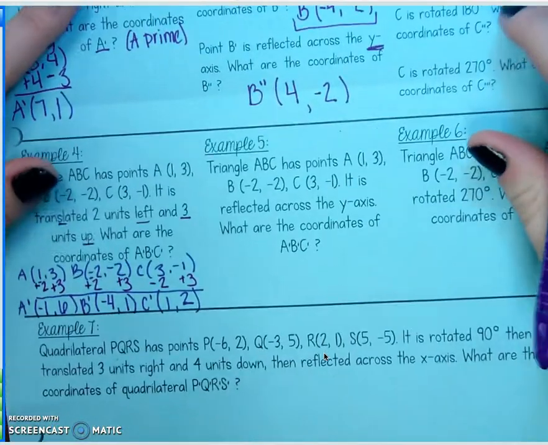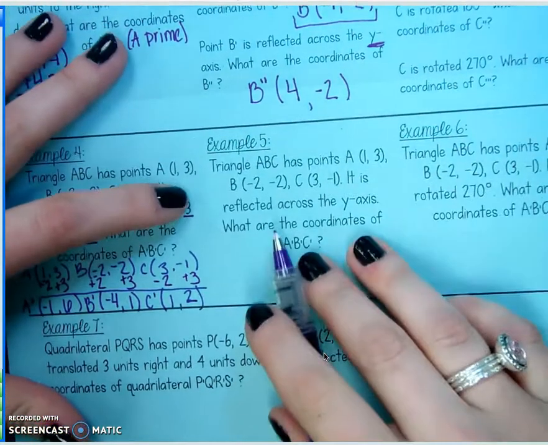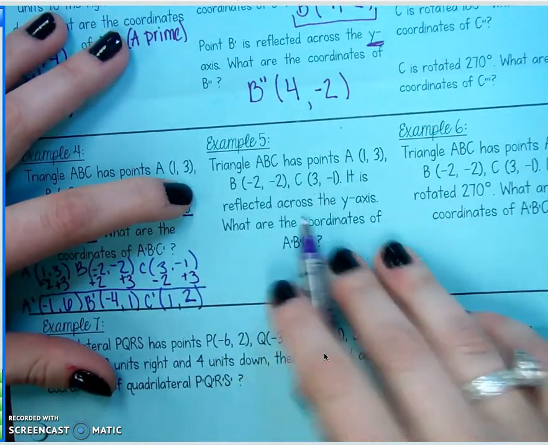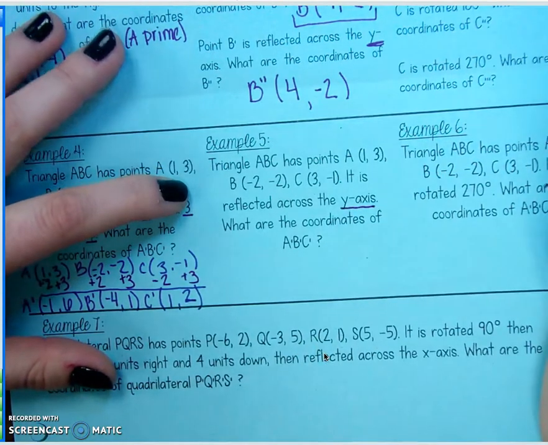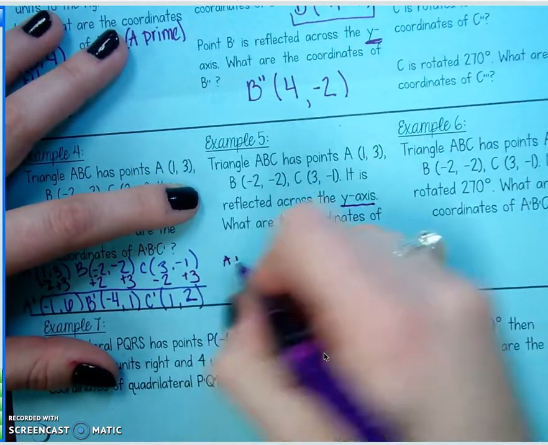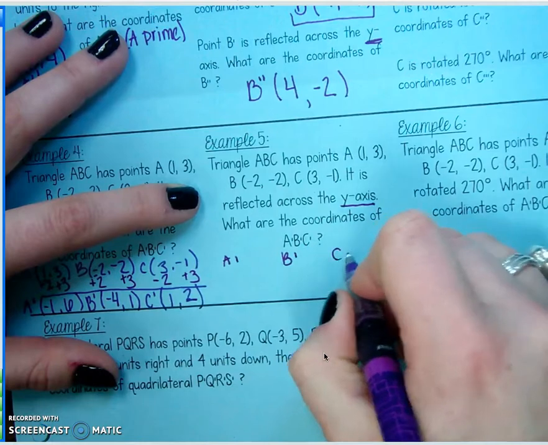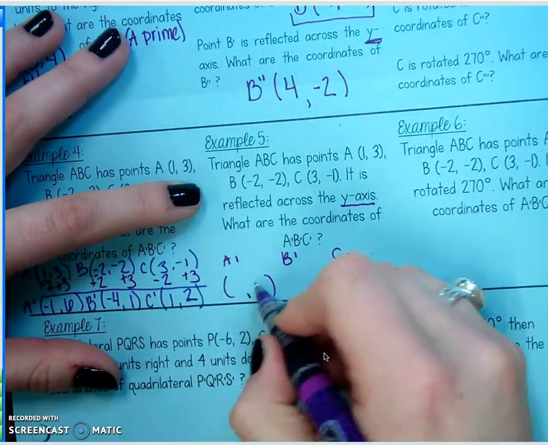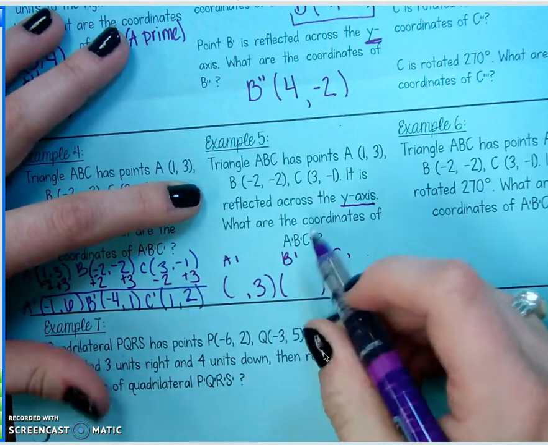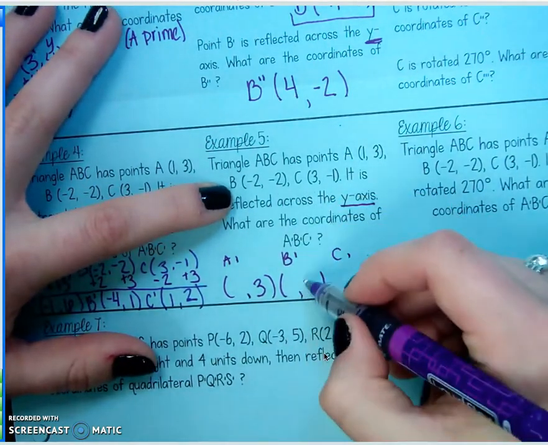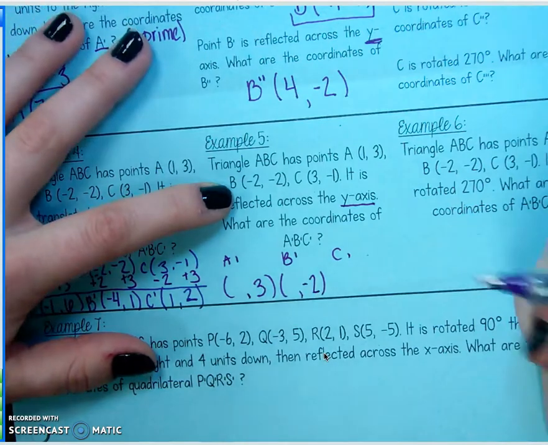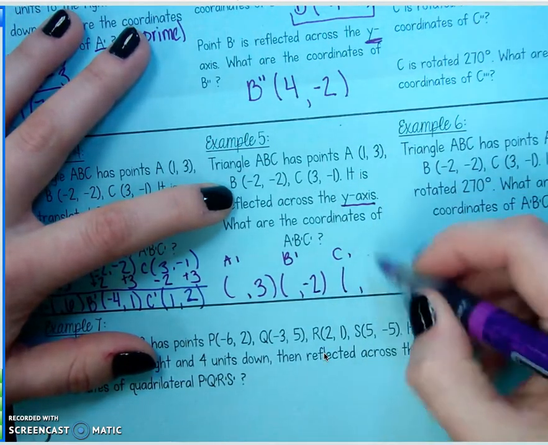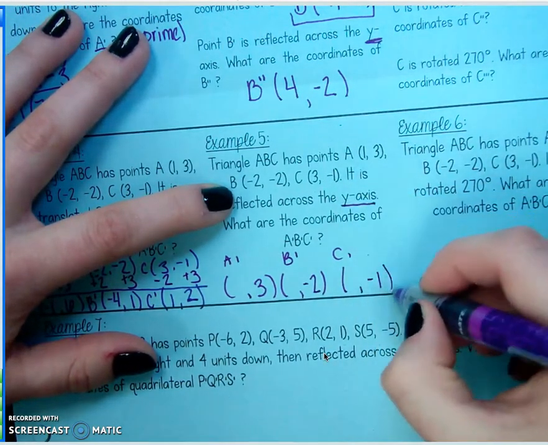And in example 5, we're going to reflect triangle ABC across the y-axis. So that means all of the y values are going to stay the same. So 1, 3, that 3 stays the same. In point B, that -2 stays the same. And in C, the -1 stays the same.